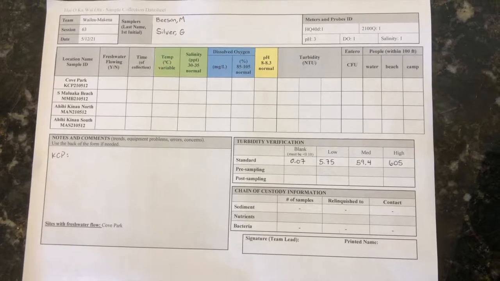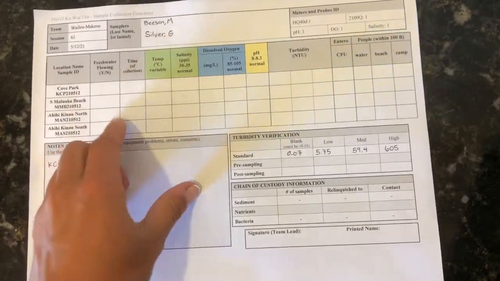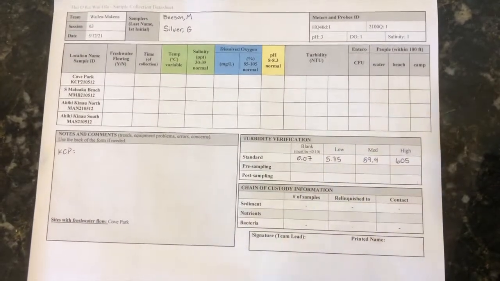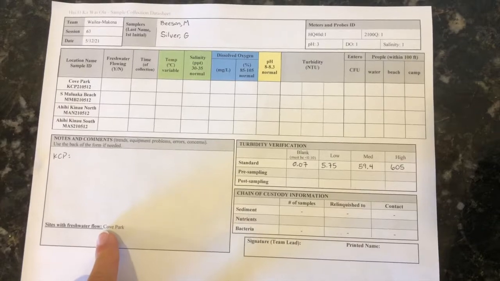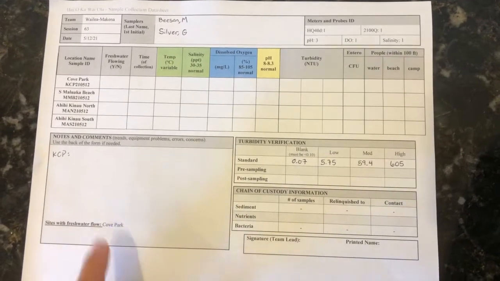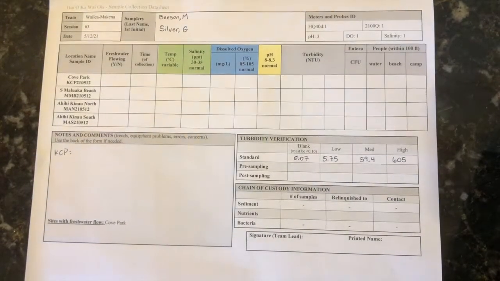Record if there is a stream flowing or freshwater influence in close proximity to the site. Sites with potential freshwater outflows will be listed in the notes section on the datasheet. There will also be a freshwater outflow guide in the field binder with stream and freshwater outflow locations clearly marked in reference to the sampling site.